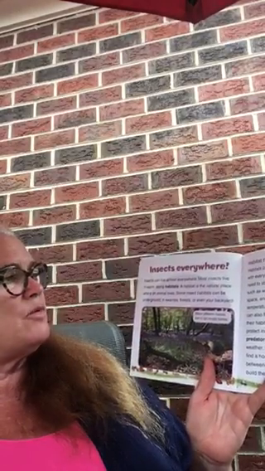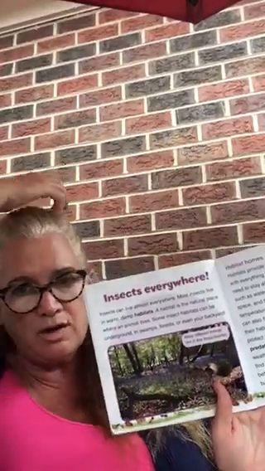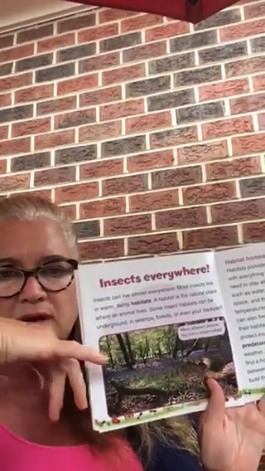Insects everywhere. Insects can live almost everywhere. Most insects live in warm, damp habitats. That's why North Carolina has a lot of insects, because we're warm and we're damp. That means there's a lot of rain and it stays in the ground for a long time. We're going to have a lot of rain right now because of the tropical storm that's off the coast. Some insect habitats can be underground, in swamps, forests, or even in your backyard. And that's why we went on an insect safari yesterday, because there's insects everywhere here. Sometimes you have to look a little closely to find them, but they're there.